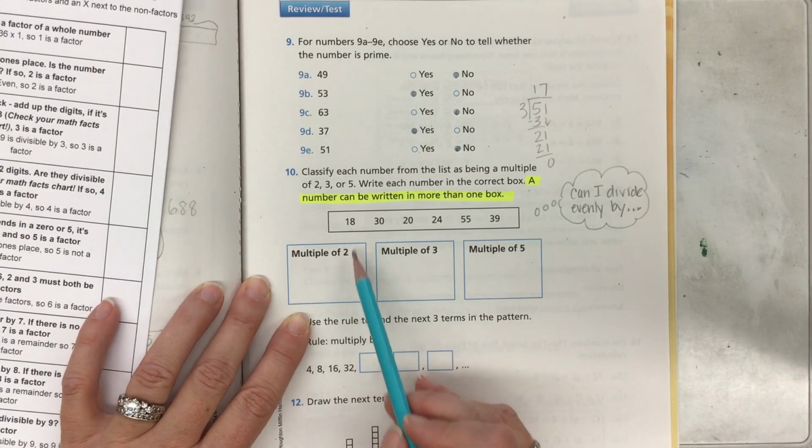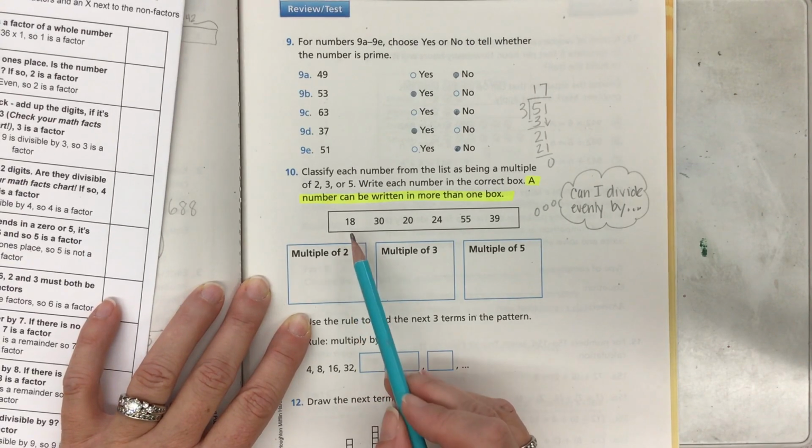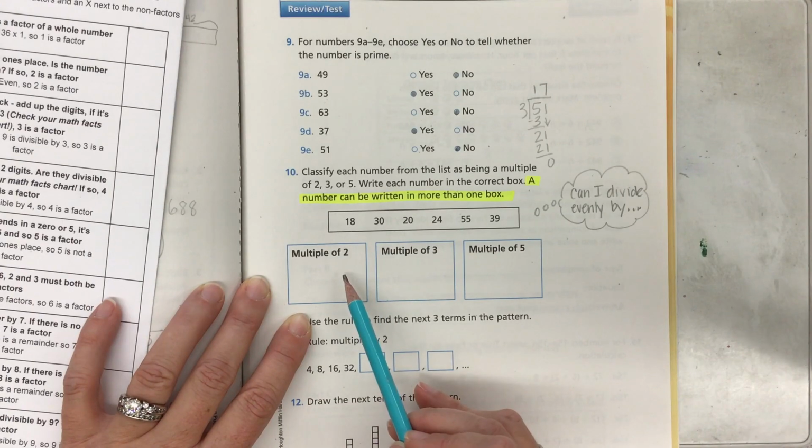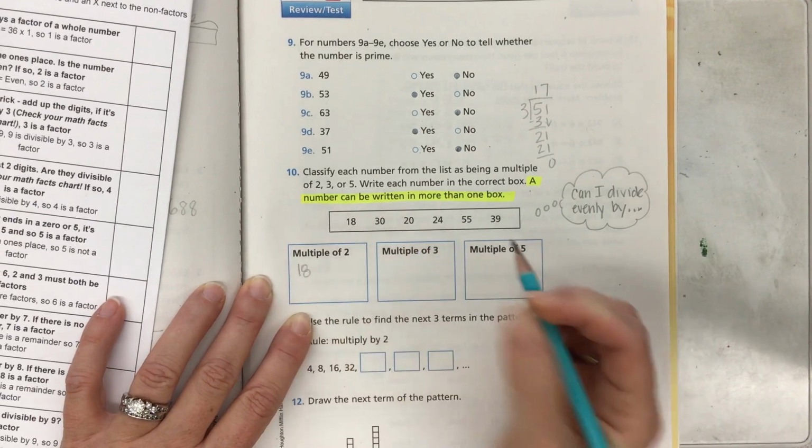So watch how it works. 18, can I divide it evenly by 2? Yes, because 18 divided by 2 is going to be 9 with no remainder. So 18 is going to go here.